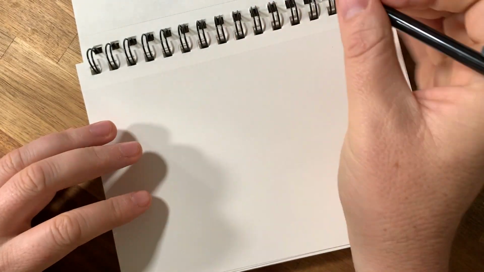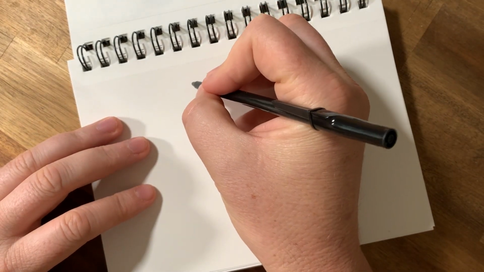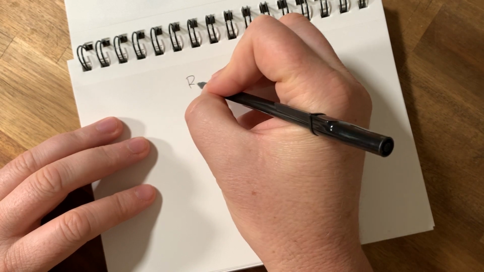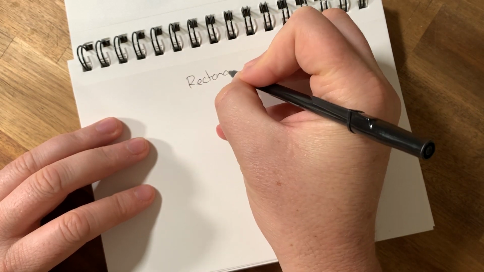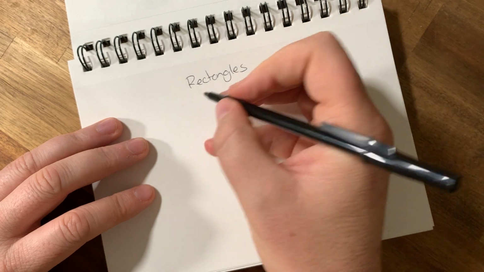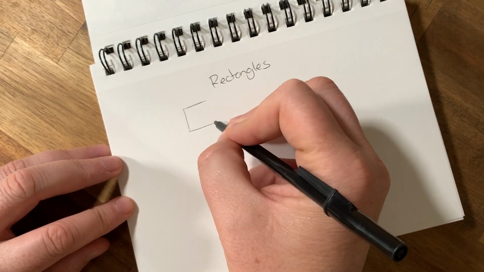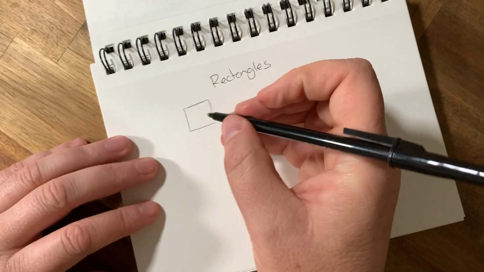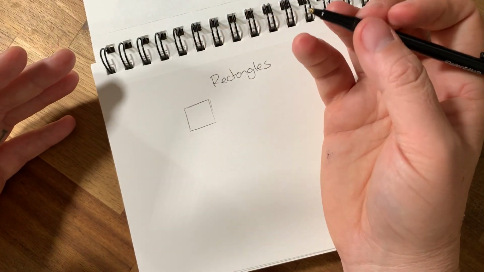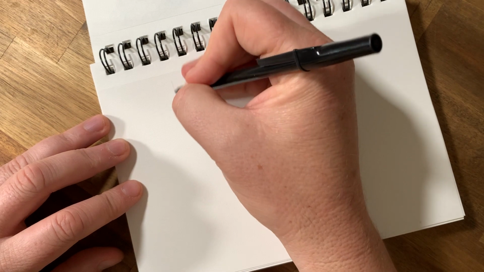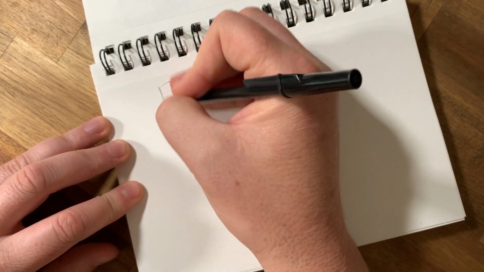Okay, so I've done a few dummy ones of these, and I found out that rectangles are more powerful than squares. I'll show you what I mean. So if I draw a square, roughly even on the sides, that's nice, but how often do you actually use this? It feels kind of boring. Let me draw some rectangles in here.